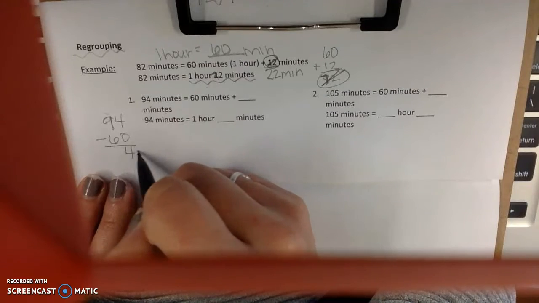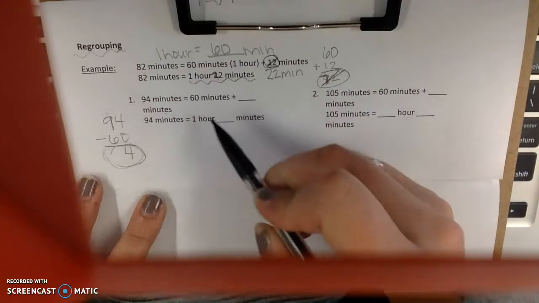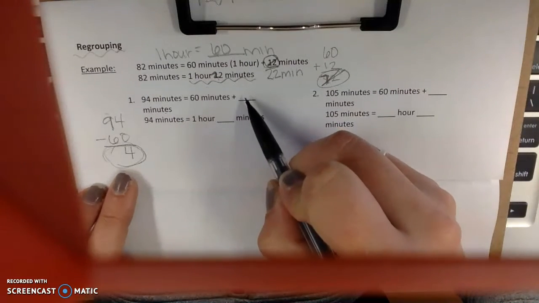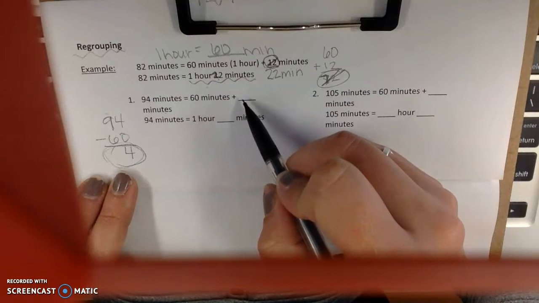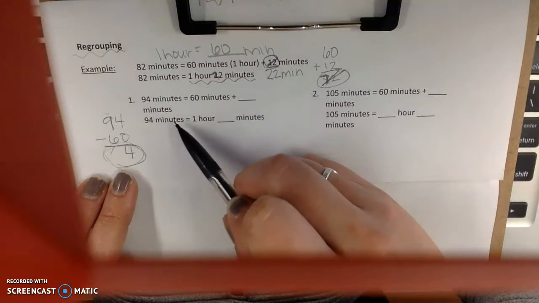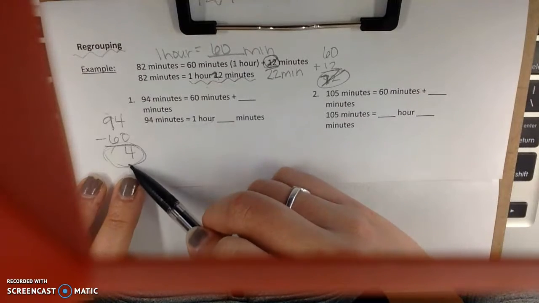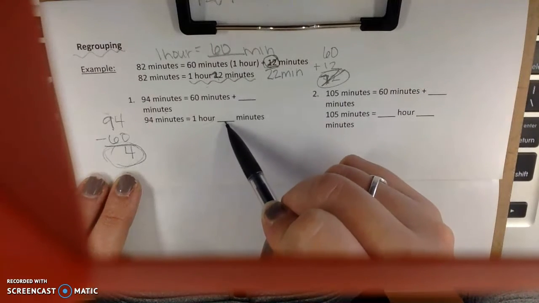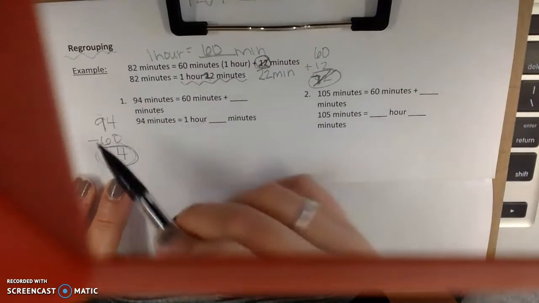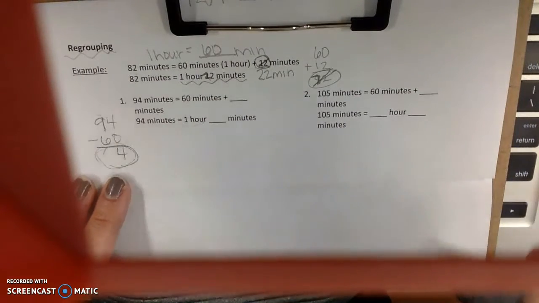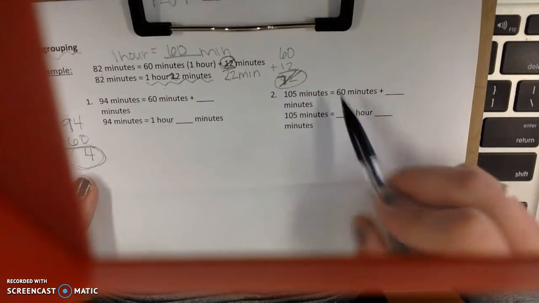And then what do you get here when you subtract? That's how many extra minutes is left over. So we would say that 94 minutes is equal to the 1 hour and how many additional minutes. I would definitely recommend using subtraction here. It's going to be a lot easier.